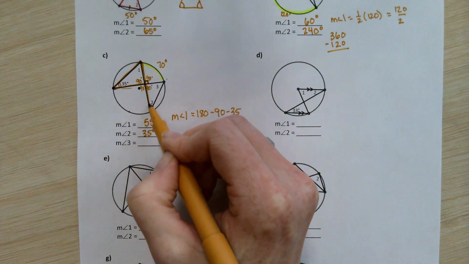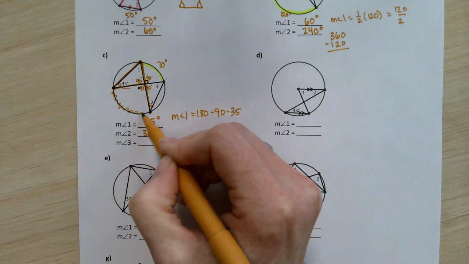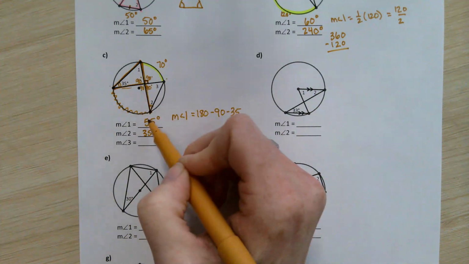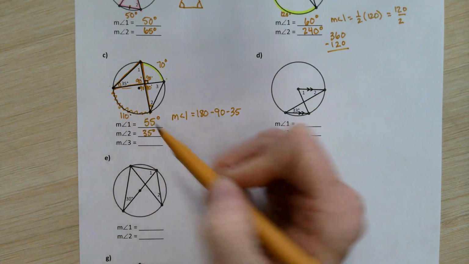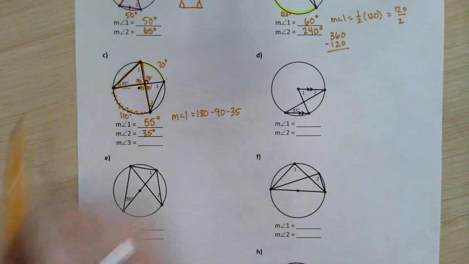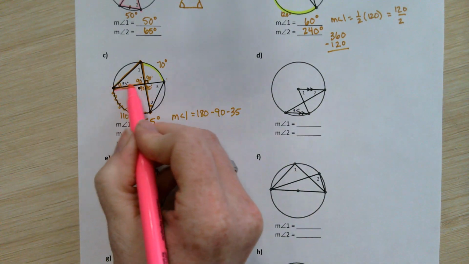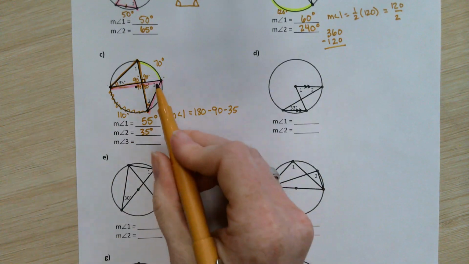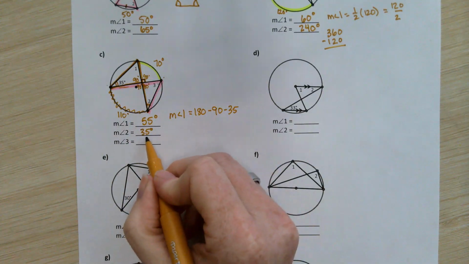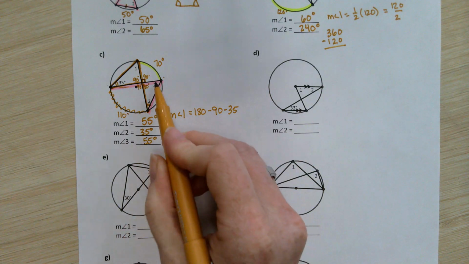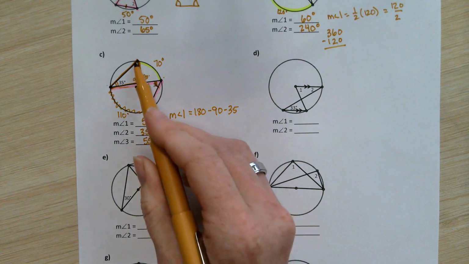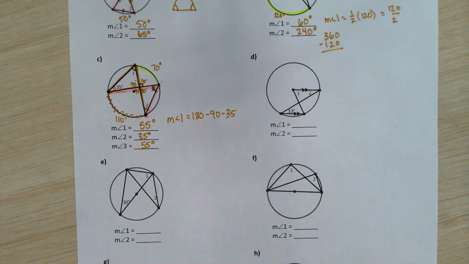Angle 1 intercepts this arc over here. Its vertex is on the circle, so if I take 55, its measure, and I double it, I can fill in the arc. And then angle 3 is also inscribed with a vertex on the circle, so that angle will be half of the arc. Or again, because they're both inscribed angles attached to the same arc, they'll be congruent to each other as well. So there are lots of different ways to fill in those 3 angle measures.